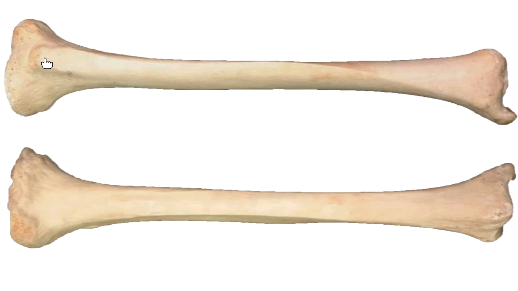Now, it's really kind of tough to see this, but this little rough raised region right here on top of the tibia, this rough raised region is what I just talked about, fitting in that intercondylar fossa of the femur. This is the intercondylar eminence of the tibia. And so this little rough region that sticks up, it's usually got two little humps on it. This is the intercondylar eminence, and it just helps to stabilize the knee joint.